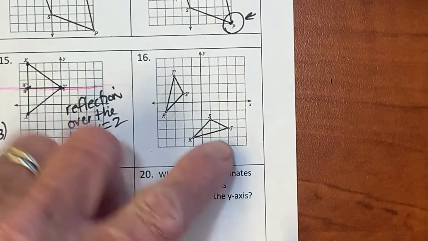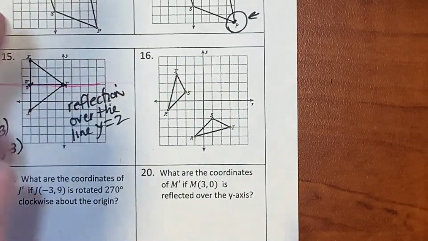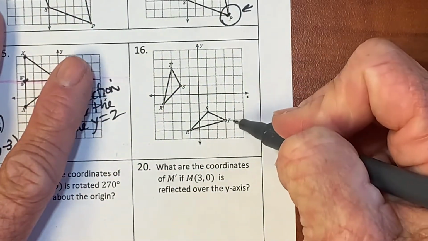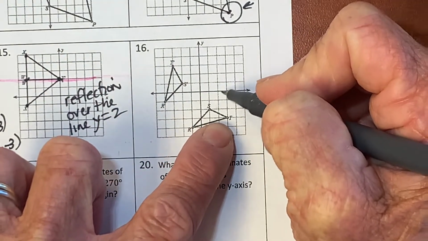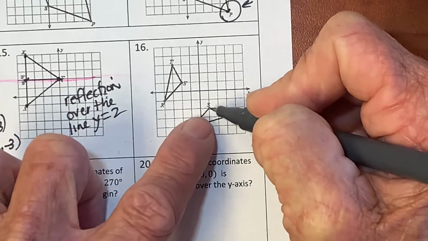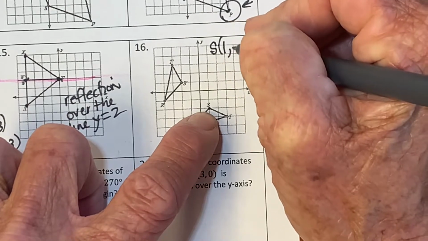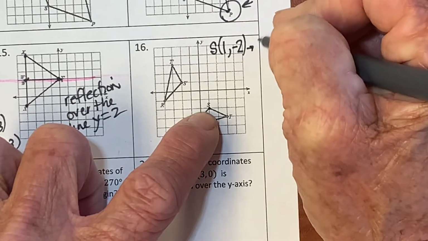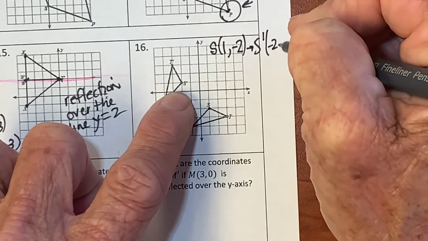Number 6. Is it a rotation or is it a reflection? If you have trouble, let's test some points. I'm not going to do T, and here's why. Because it's right 3, down 3. I'm repeating the 3s like we did before. Let's start with S. S is right 1 but down 1. S prime is left 2 and up 1.